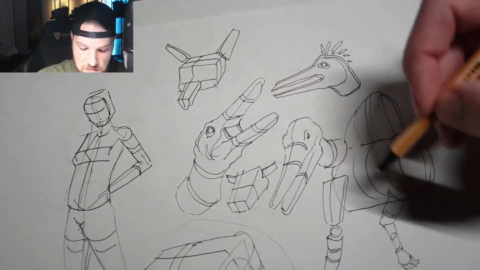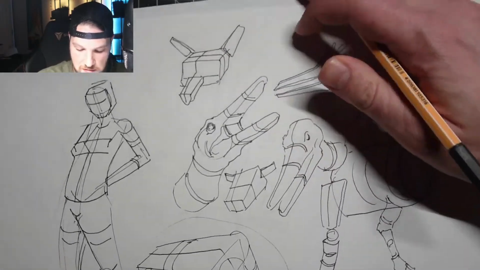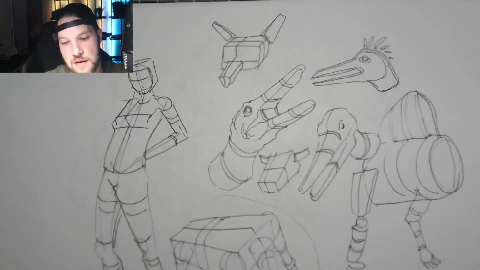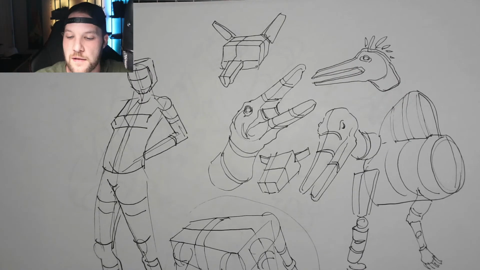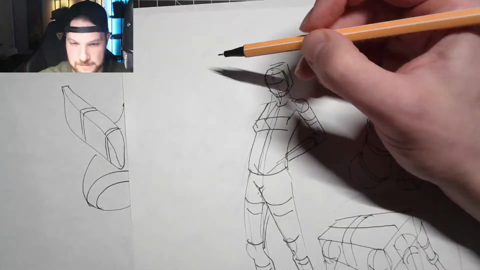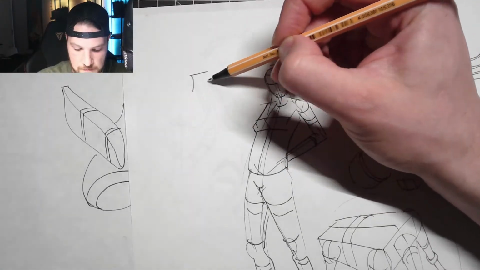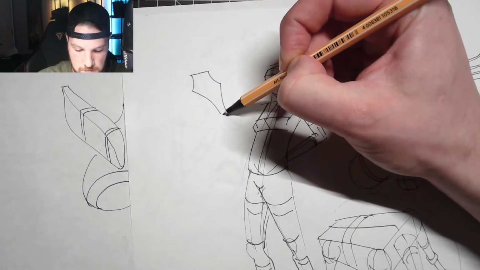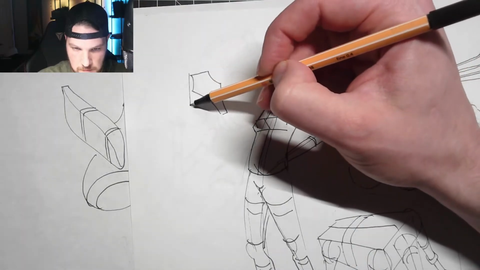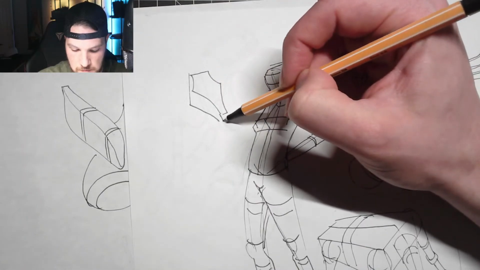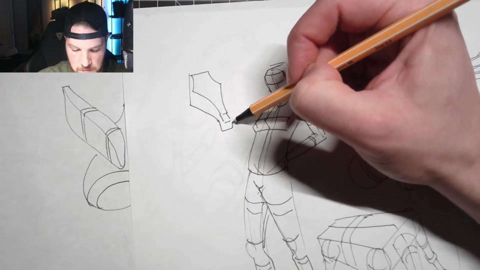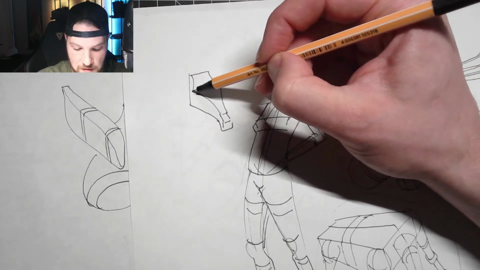Maybe have a sketchbook just for these little drawings, very quick thumbnail studies, only focusing on the form, and it can really add up to your drawing skill. After all, everything is boxes, right?